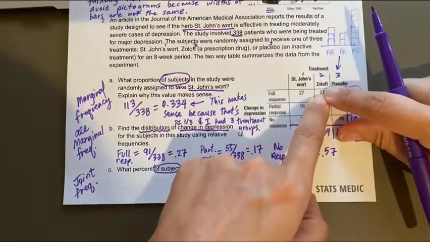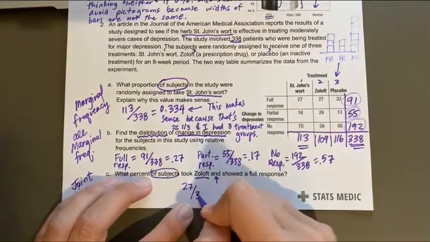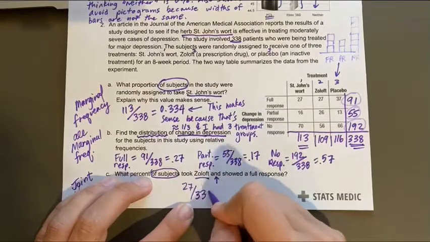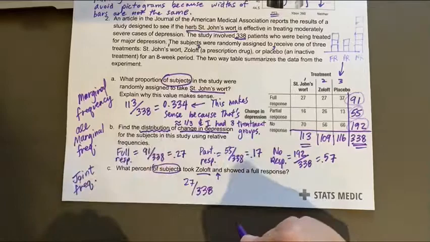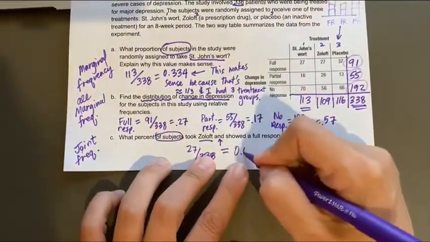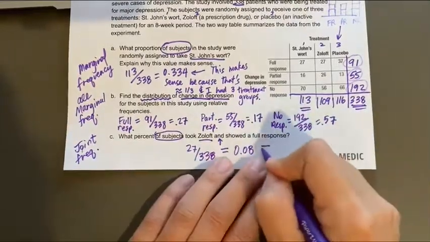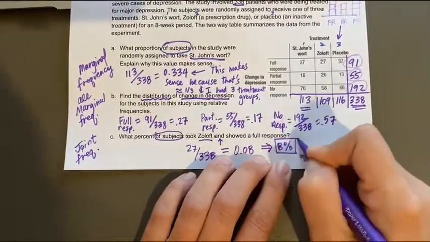So I want 27 out of the 330, and it said what percent. So paying attention there, if I turn this into a decimal, I then have to convert it to percent to answer the question as asked, 8%.